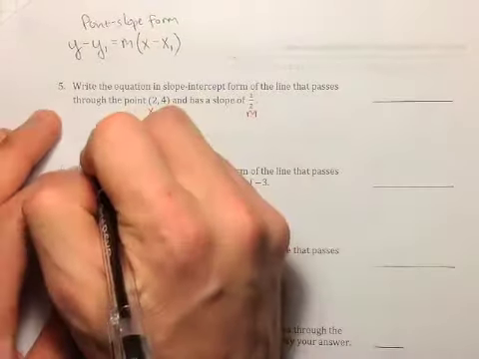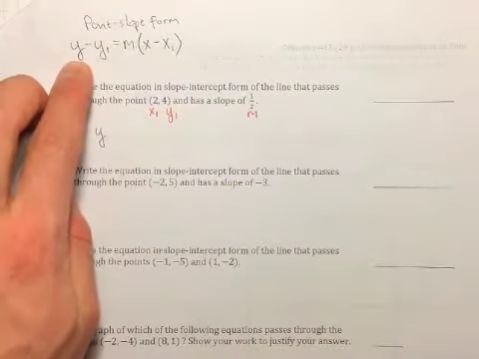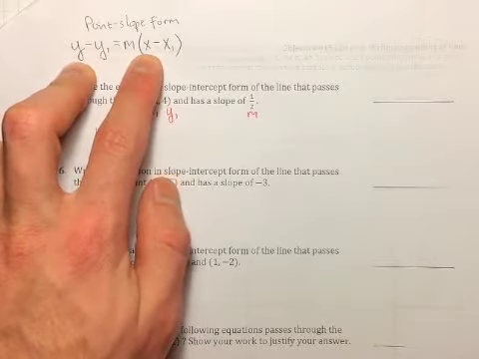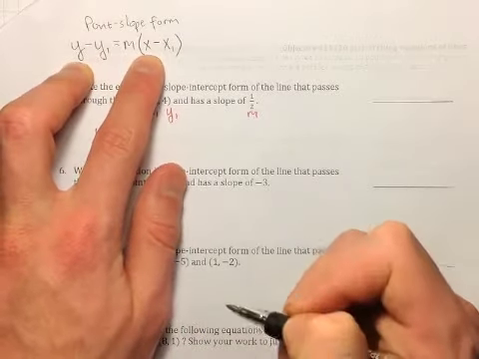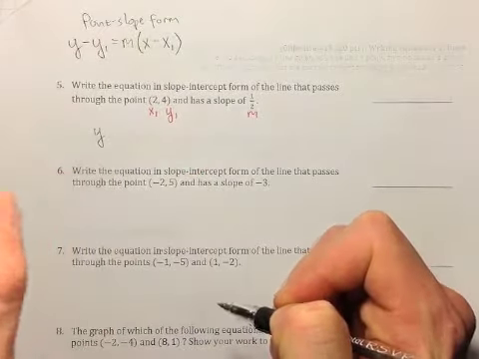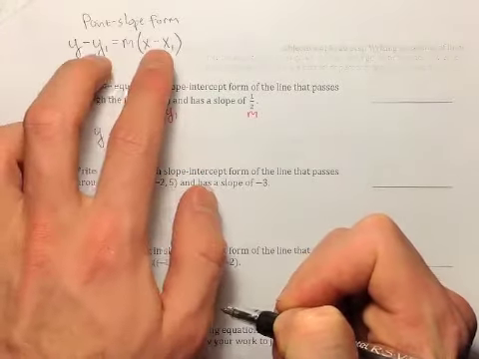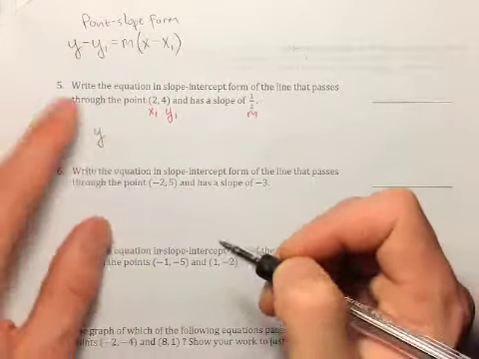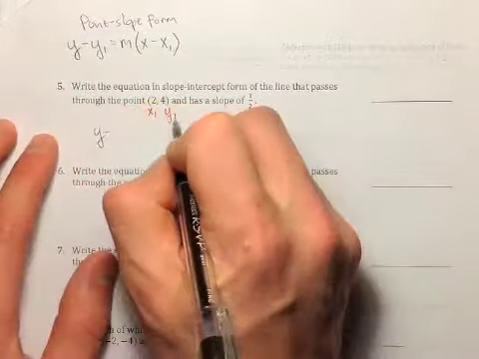So the y and the x are going to stay the same because we need a y and an x in the equation. We need to keep those the way they are. But the y1 and the x1, we're going to replace those. So y minus, our y1 is 4.